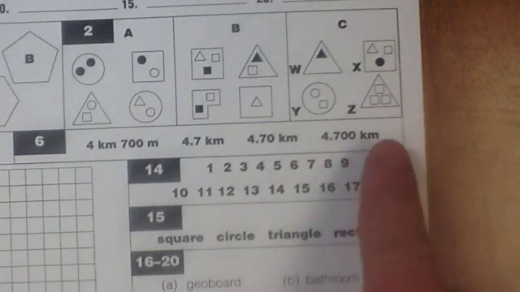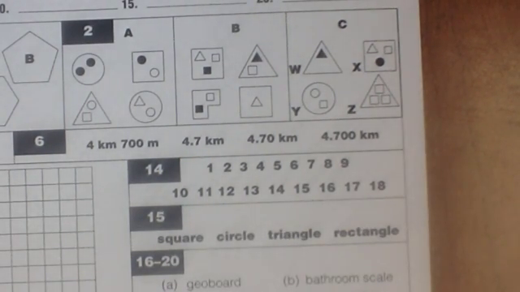Number 6. What is the best, the shortest or simplest way of writing 4 kilometers, 700 meters in decimal form? 4 kilometers, 700 meters in decimal form.